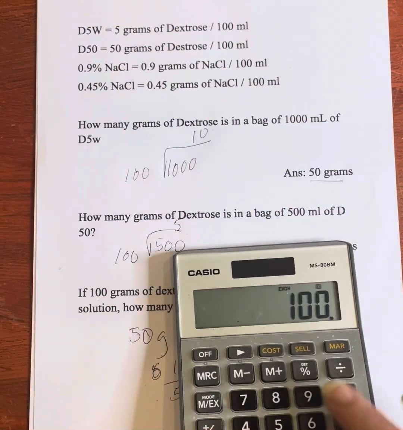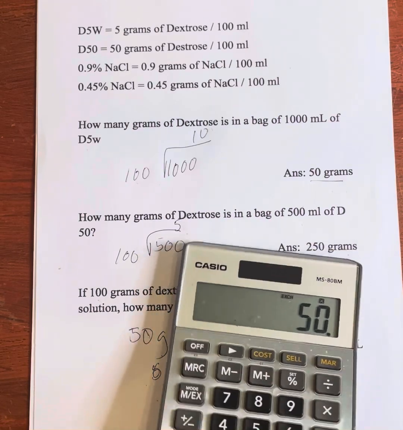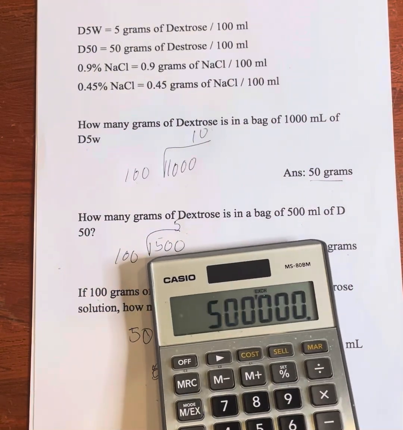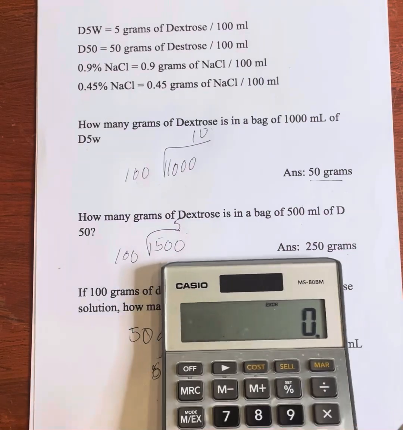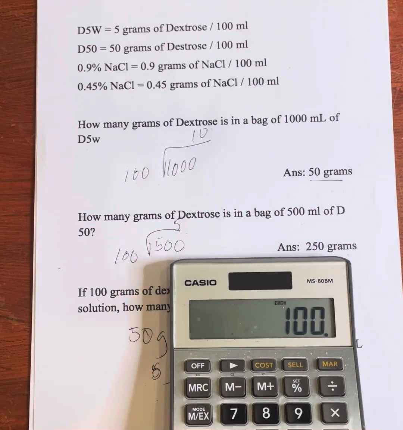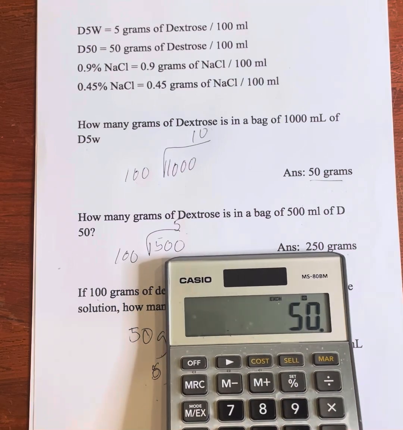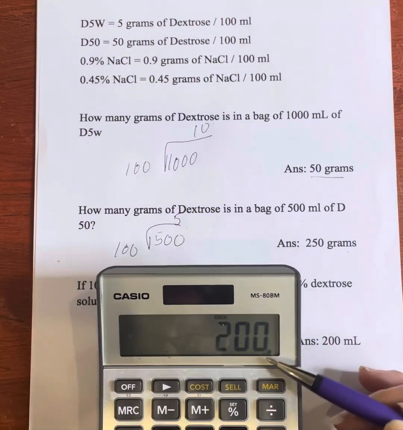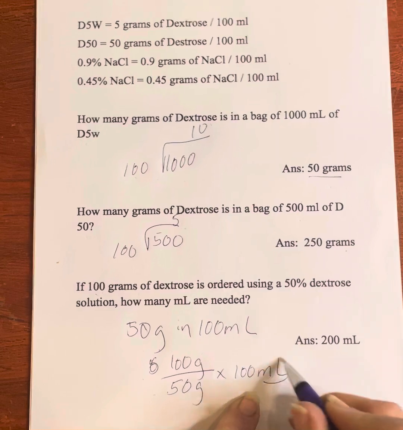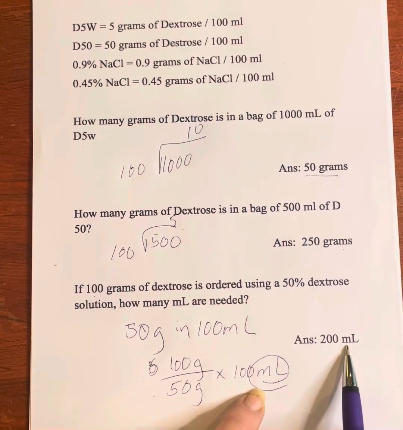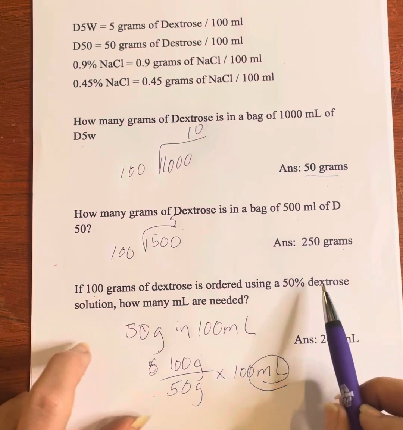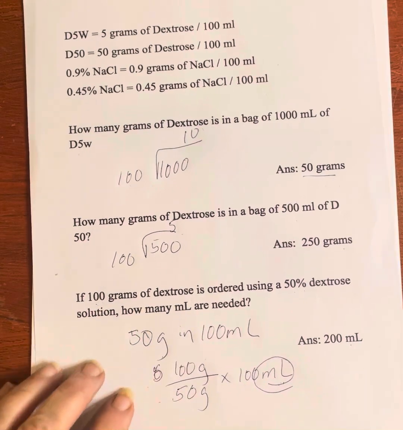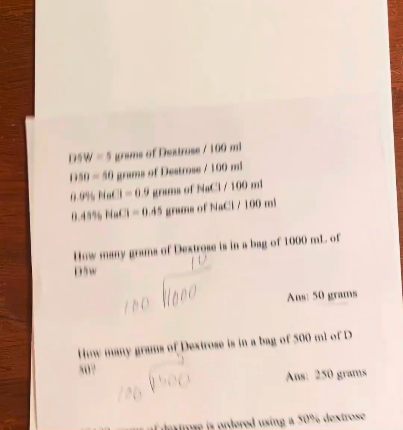100, that's what he wants, divided by 50, times 100 equals 200. So he needs 200 milliliters of D50 to give him 100 grams of dextrose. Okay, that was easy enough, wasn't it?